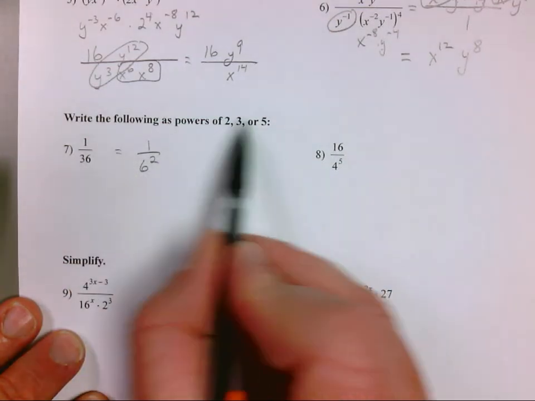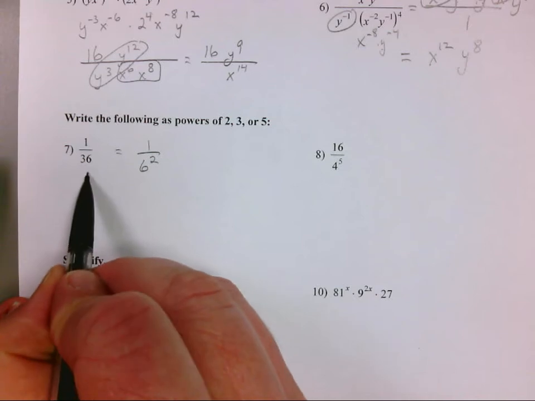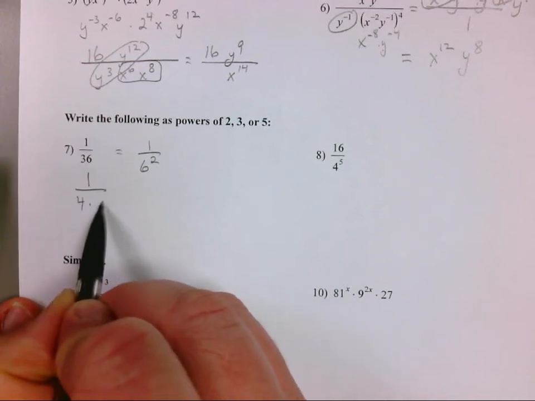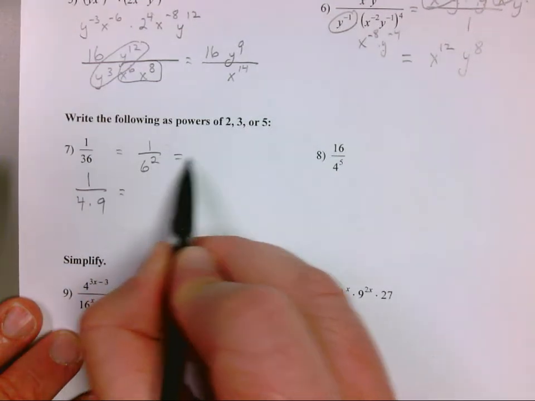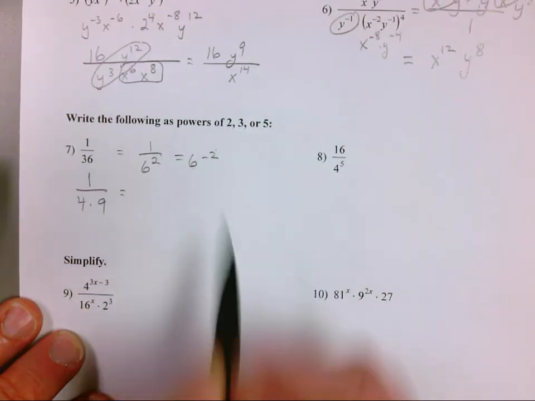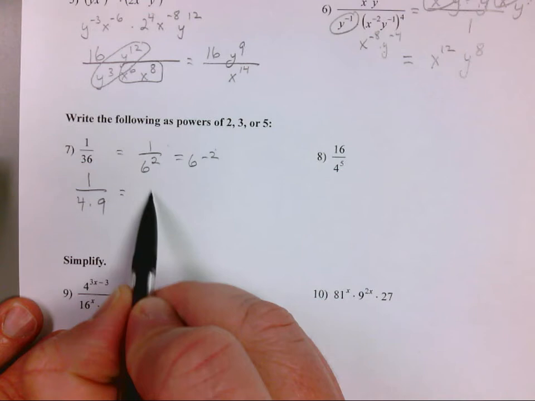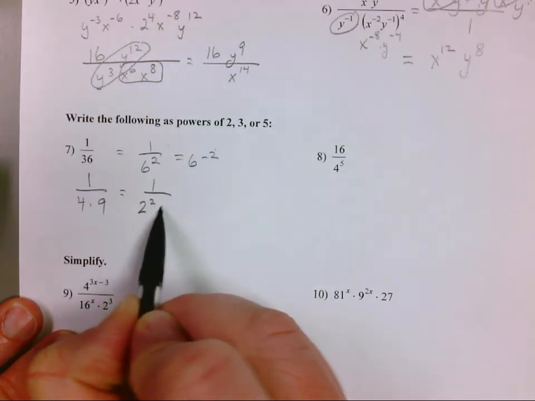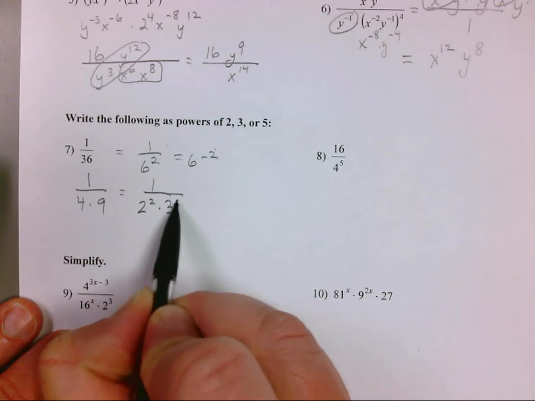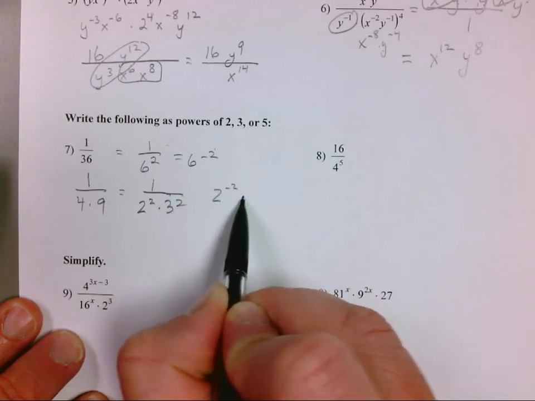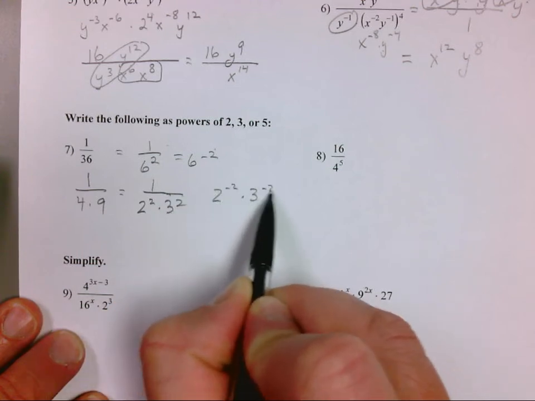Well, I guess we can write that just for the heck of it. 4 times 9. So this answer would be 6 to the negative 2. 1 over 4 times 9 you could write as 1 over 2 squared times 3 squared. So 2 to the negative 2 times 3 to the negative 2, I guess, would be the same as 1 over 36.